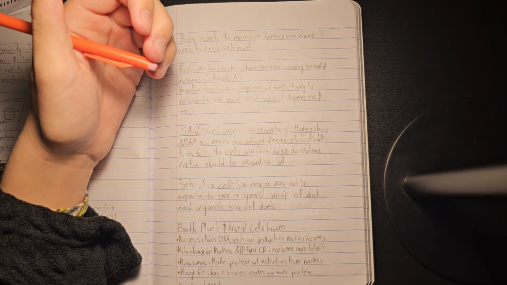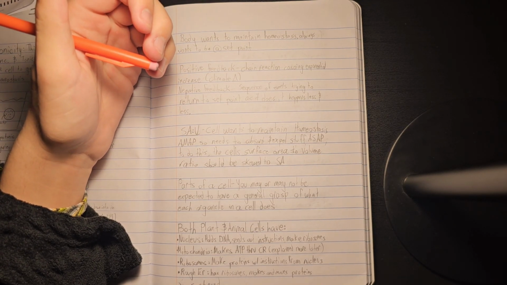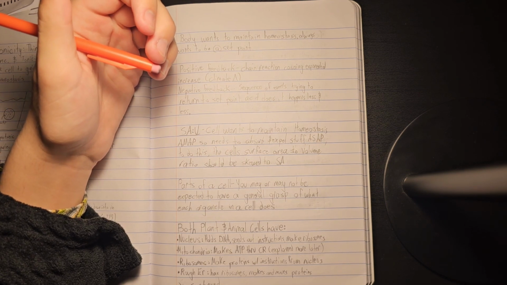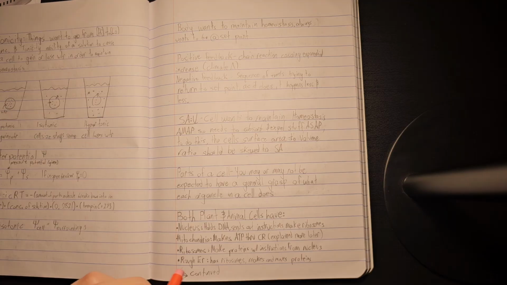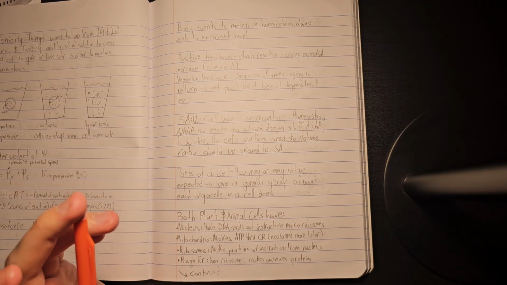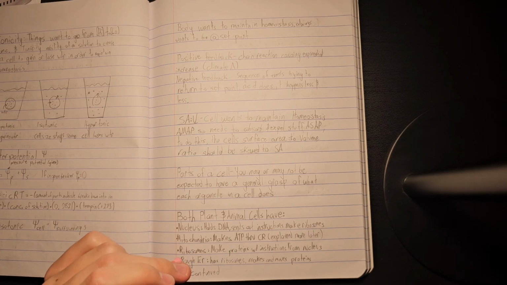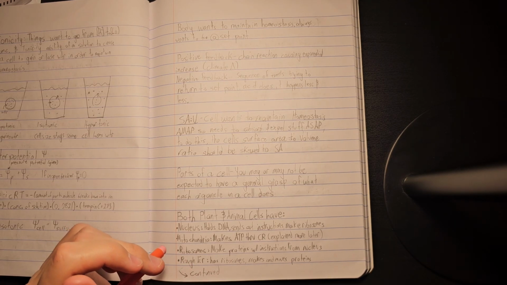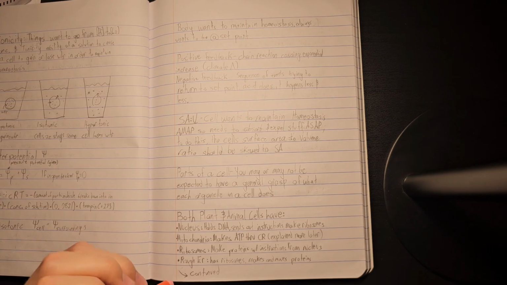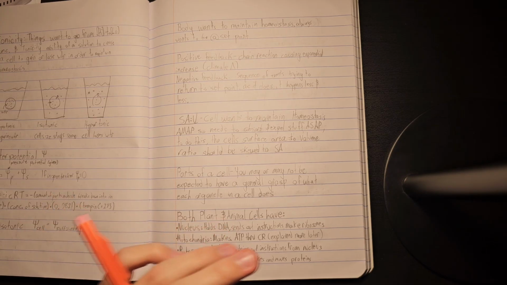Parts of a cell: you may or may not be expected to have a general grasp of each cell organelle, but here are some. Both plant and animal cells have nuclei, which hold DNA, send out instructions, and make ribosomes; mitochondria, which make ATP through cellular respiration, which will be explained later; ribosomes, which make proteins with instructions from the nucleus; and rough ER, which has ribosomes and makes and moves proteins.